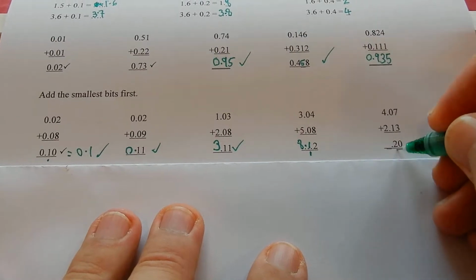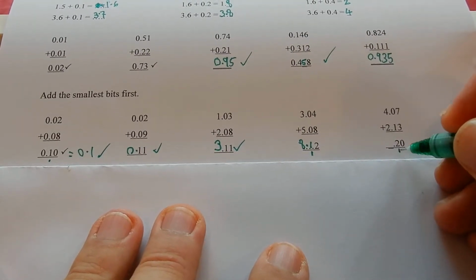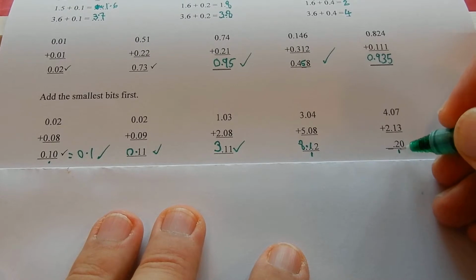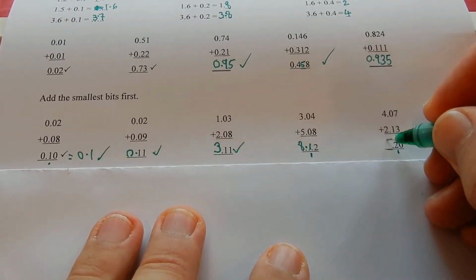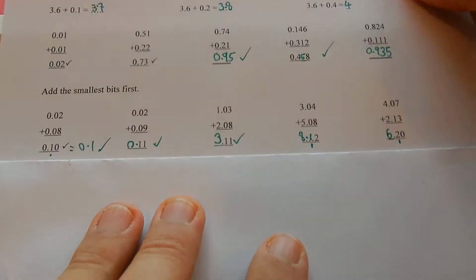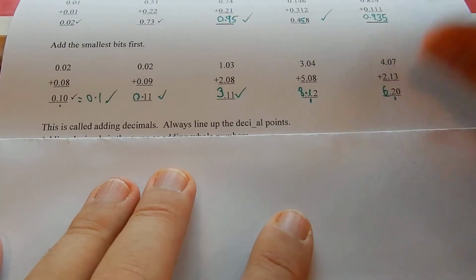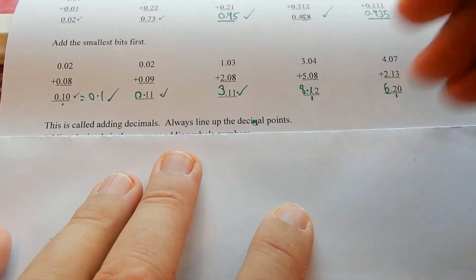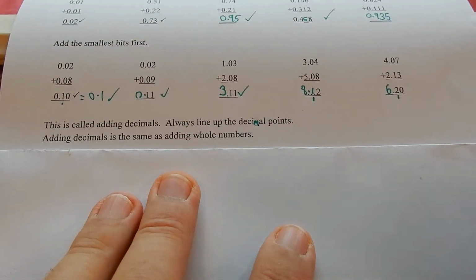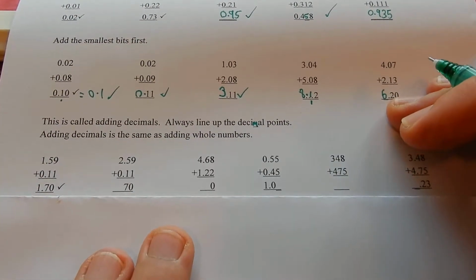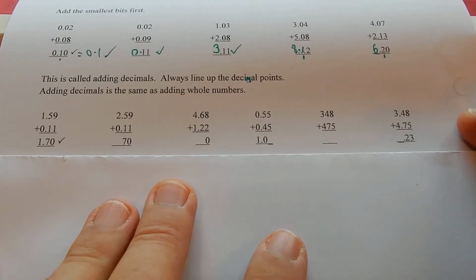7 plus 3 is 10. Carry the 1. 0 plus 1 is 2. 4 plus 2 is 6. There's the dot. It's working. This is called adding decimals. Always line up the decimal points. Adding decimals is the same as adding whole numbers. Well, kind of the same, apart from you have to put the decimal point in.